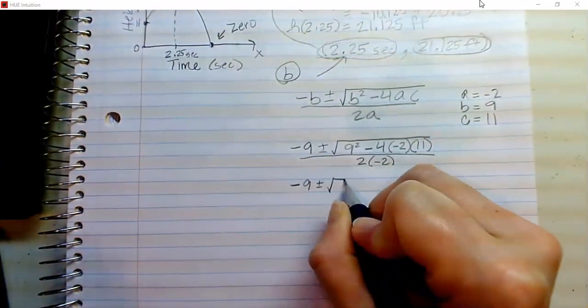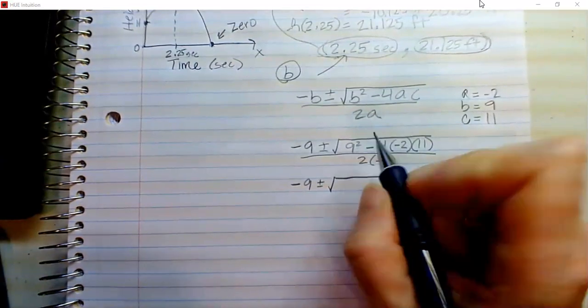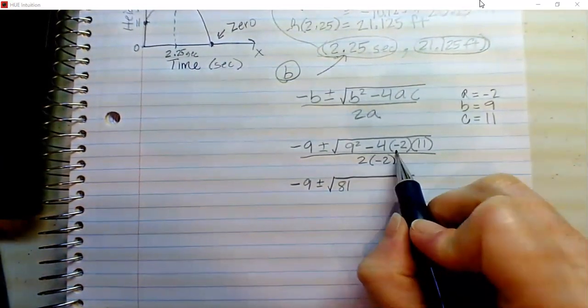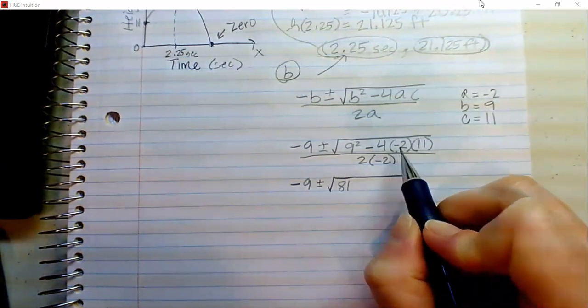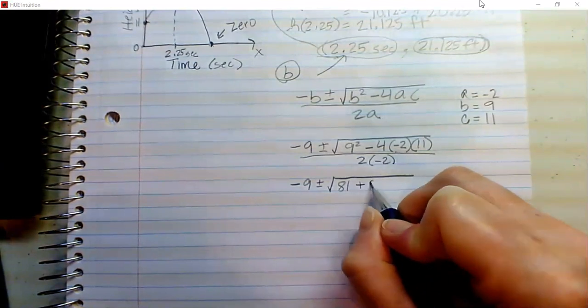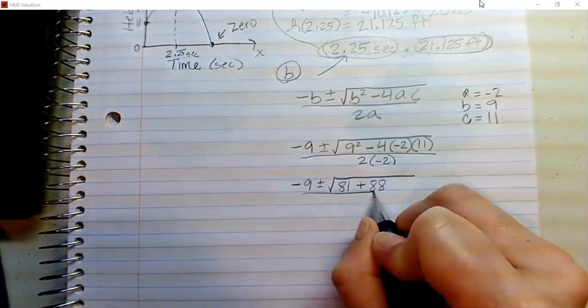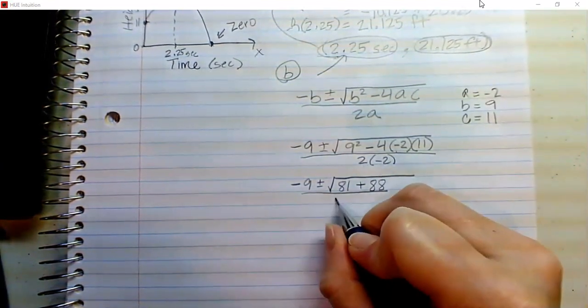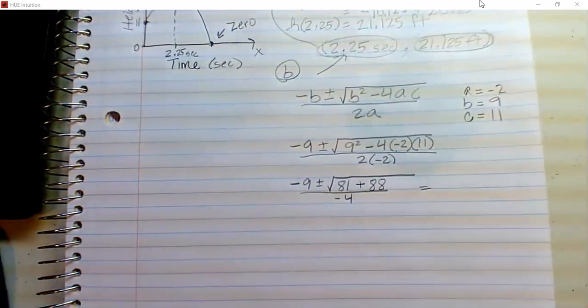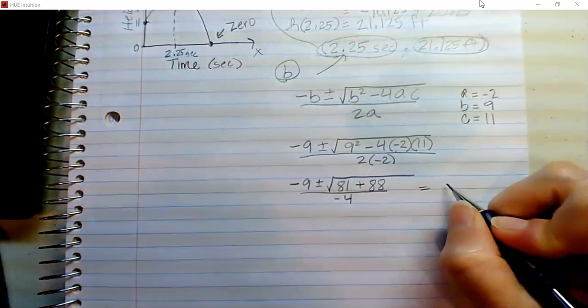All right, use that calculator. Y'all can use a calculator to help you on this part. 9 squared is 81. -4 times -2 is +8, and 8 times 11 is 88. So plus 88, and then divided by 2 times -2 is -4. Okay, then we're going to add together 81 and 88, and that's going to give us 169.